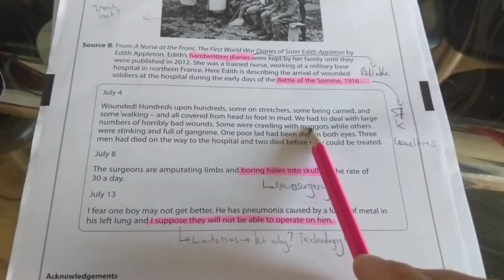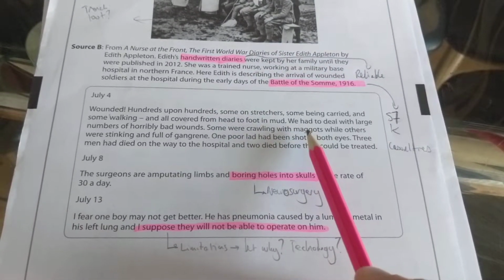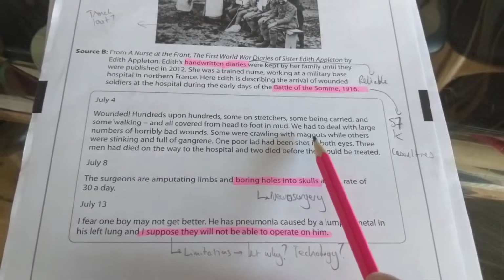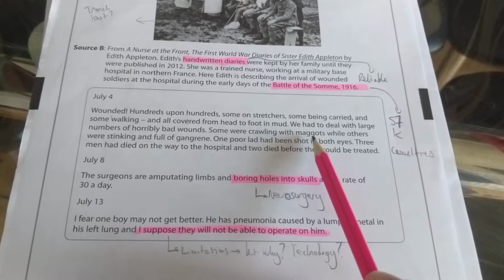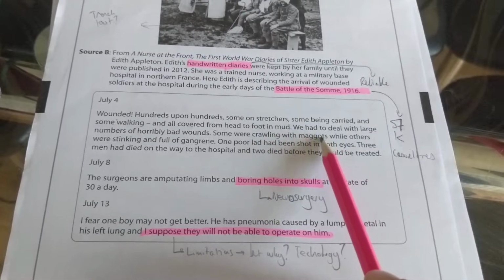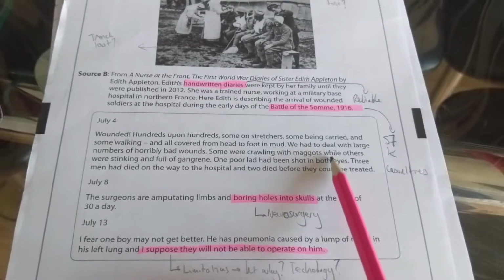And she hasn't written that maggots were in fact a great treatment for infected wounds, because they eat dead flesh and apply urea, an antiseptic, in places where man-made antiseptics can't get. So she's not commenting on the great use of maggots in treating wounds. So she probably doesn't know that.